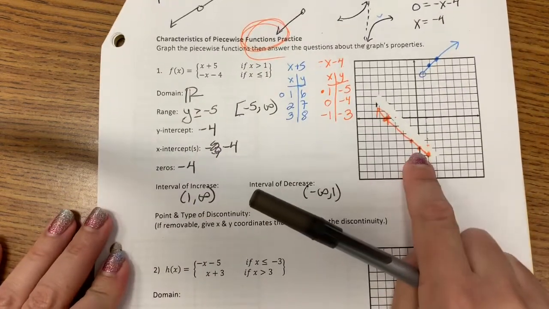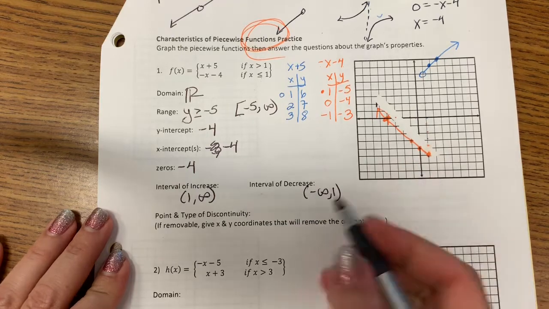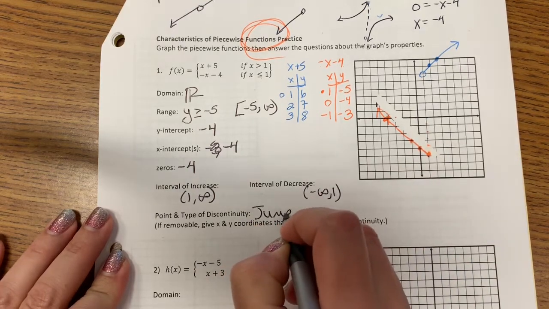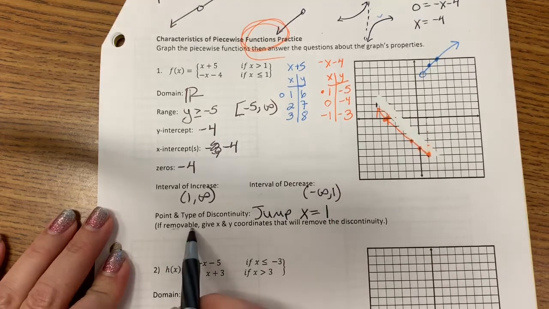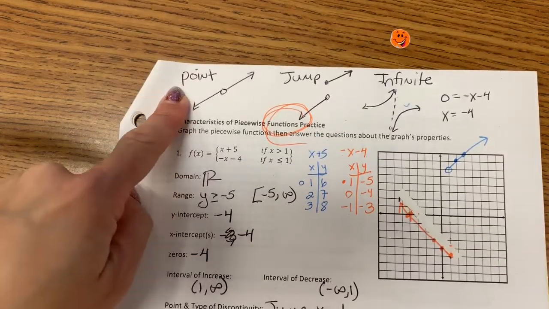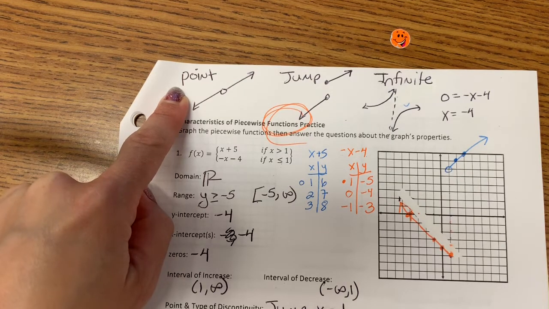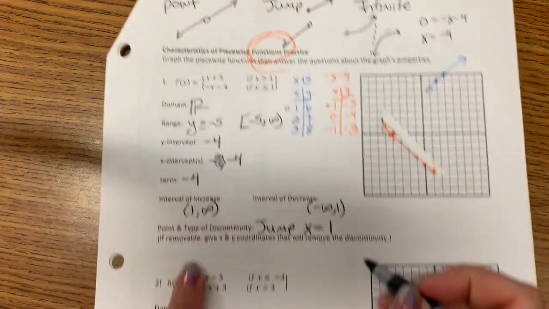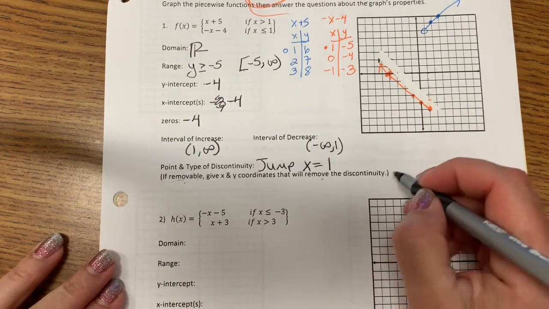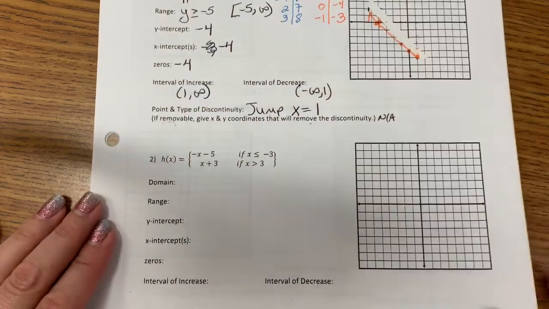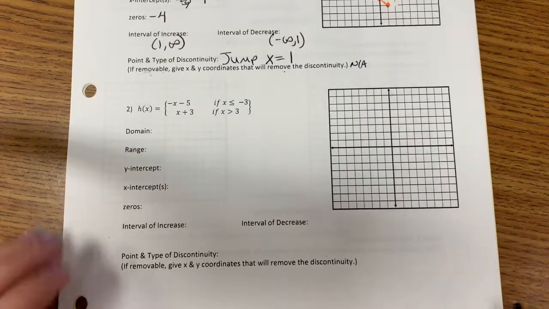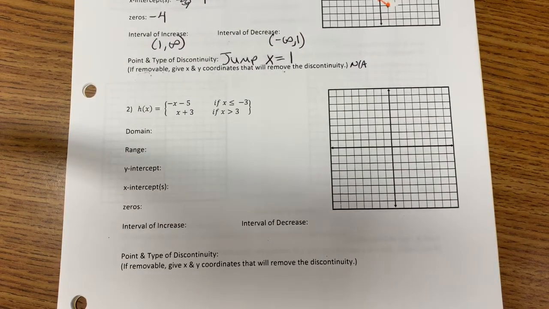So for this graph, we have a jump that happens at x equals 1. It's not removable. Point is the only removable type of discontinuity because you can remove it by putting in the coordinates of the hole. So it's not removable, so there's no answer for that last one. Okay, we're going to repeat all that again for numbers 2 through 5, and then numbers 6 through 8 are your homework.